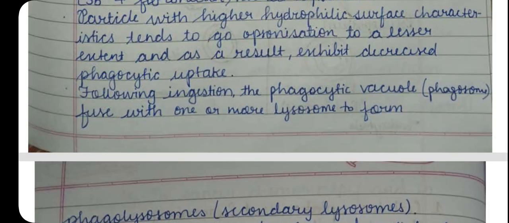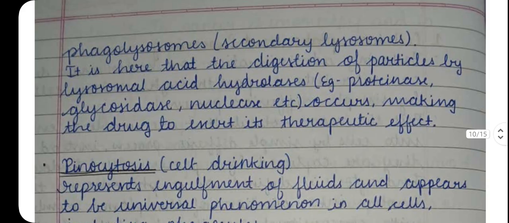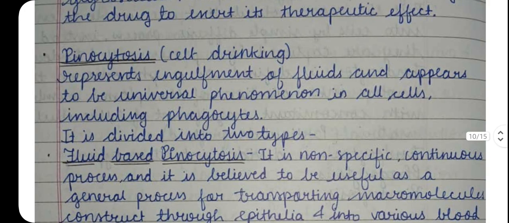Following ingestion, the phagocytic vacuole or phagosome fuses with one or more lysosomes to form a phagolysosome, the secondary lysosome. It is here that the digestion of particles by lysosomal acid hydrolases, for example proteinase, glycosidase, nuclease, etc., occurs, making the drug exert its therapeutic effect.